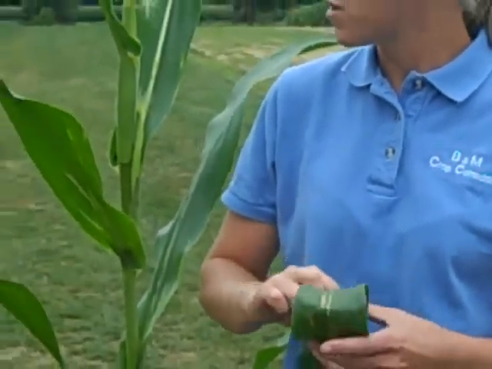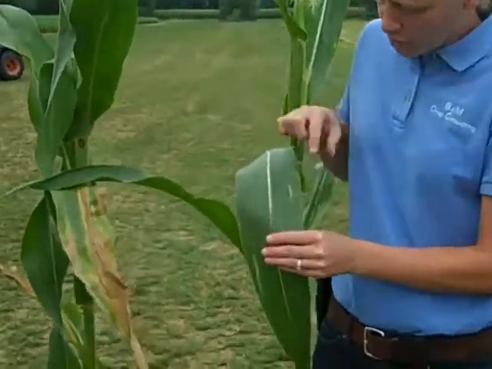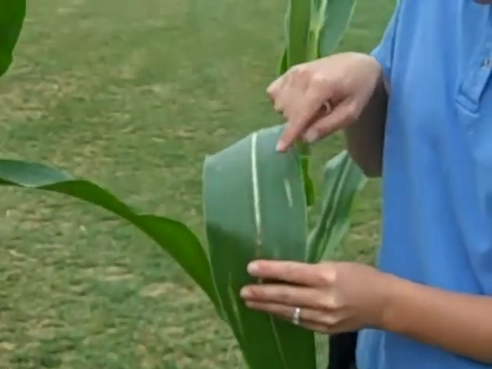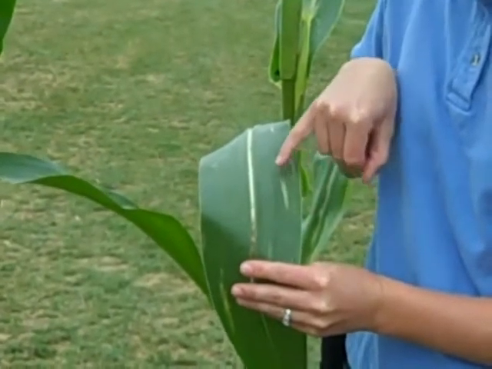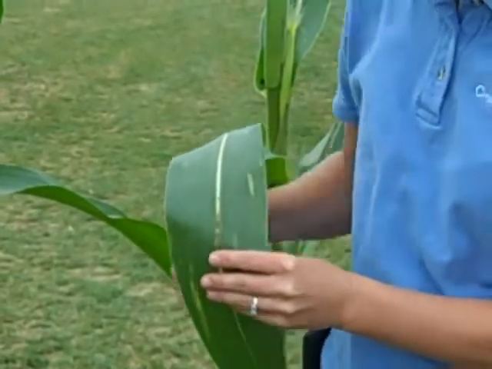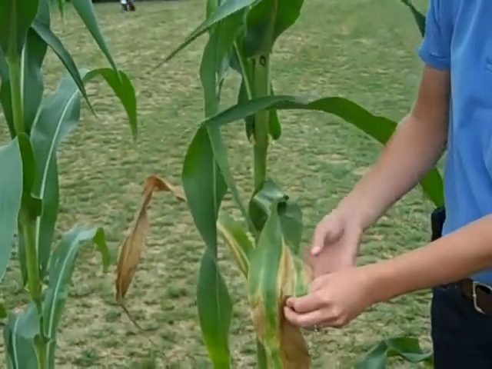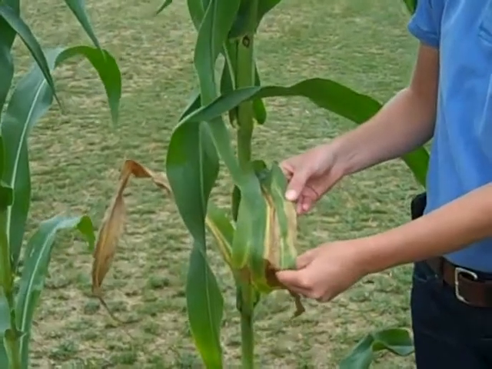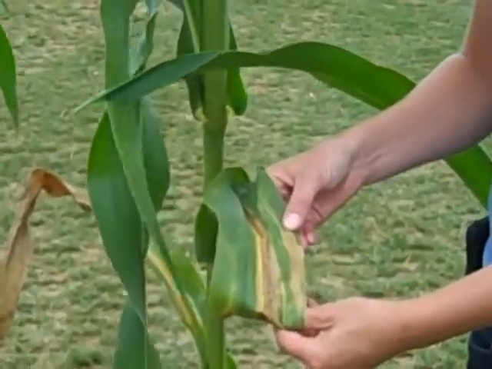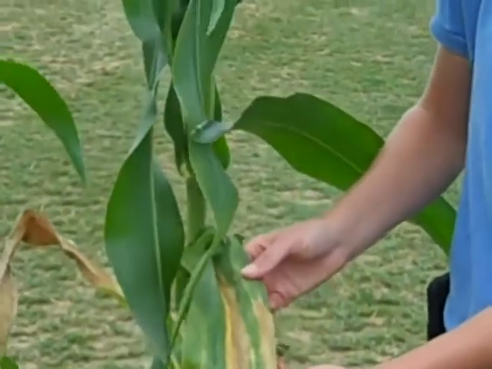Another one of the diseases that we talked about is northern corn leaf blight. Northern corn leaf blight, in the very early stages, we can see that we'll have a lesion that's kind of a cigar-shaped lesion, but it's just a real light green color. In the more advanced stages, as we can see on this leaf here, it becomes a very large lesion. These lesions could get up to 7 inches long, but it's kind of that cigar shape to it, and it'll actually cross over the veins.